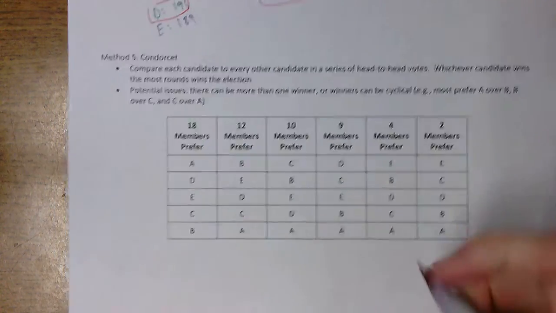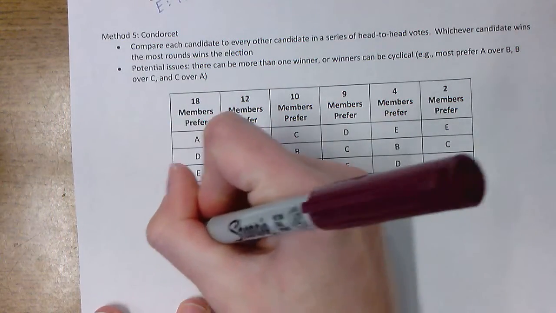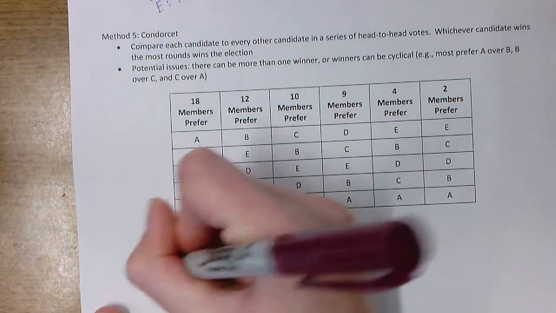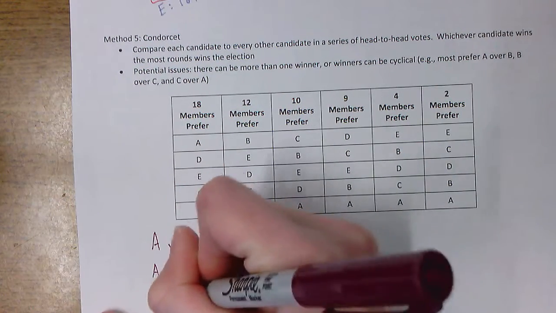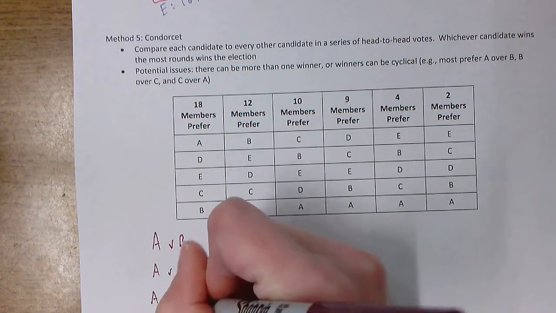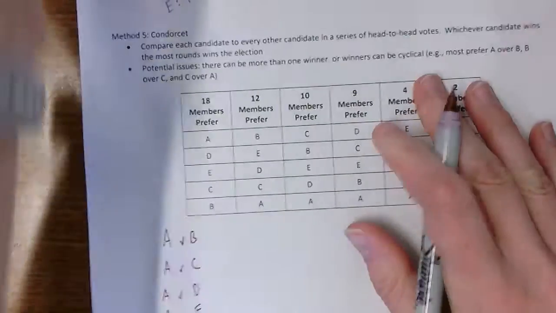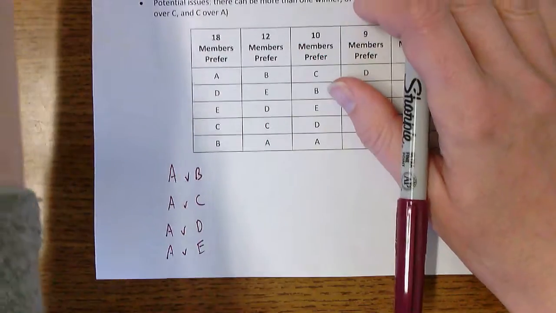So the pairings that we would do is you would look at candidate A versus candidate B, then A versus C, then A versus D, and then A versus E, right? And then we'd have to look at candidate B versus everybody else.